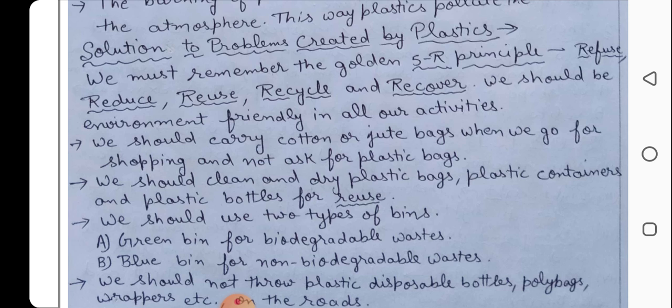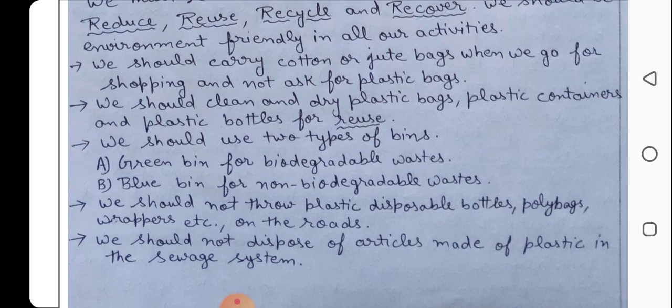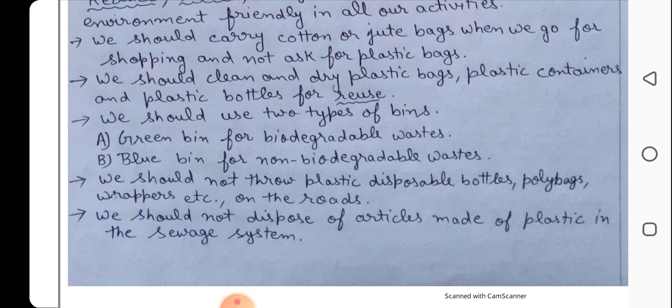We should be environment friendly in all our activities. We should carry cotton and jute bags when we go shopping and not ask for plastic bags. We should clean and dry plastic bags, plastic containers and plastic bottles for reuse.